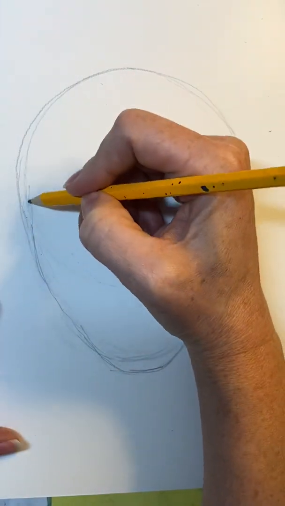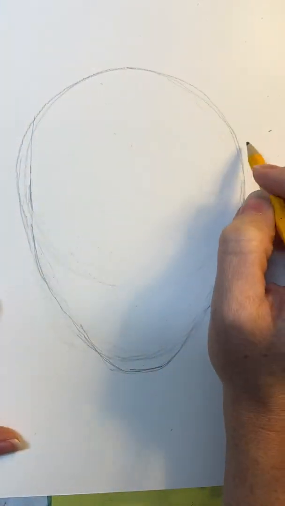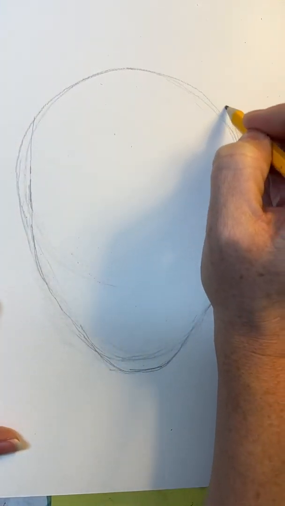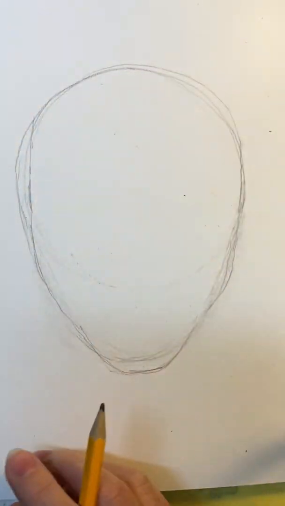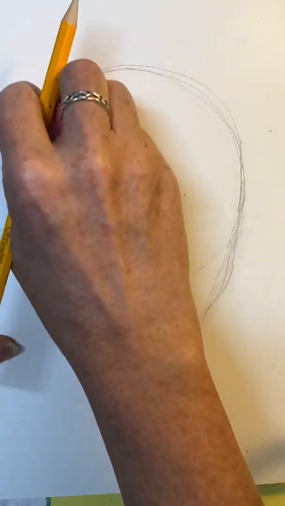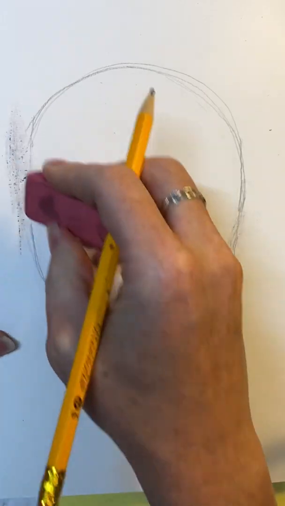So make some observations, and I'm going to bring this head shape up. I feel like this part's a little too round, so I'm going to erase that.